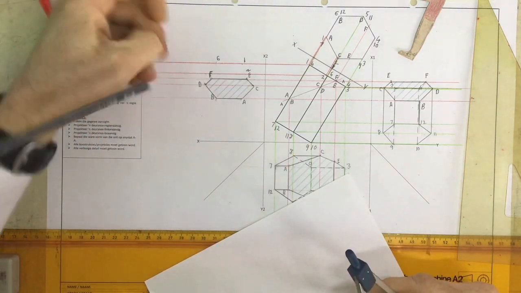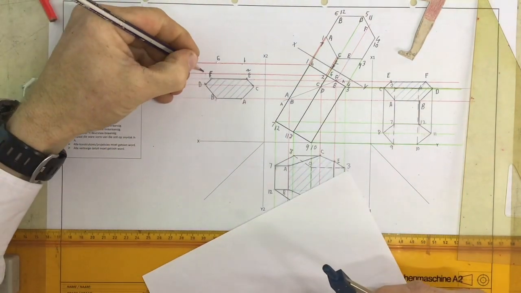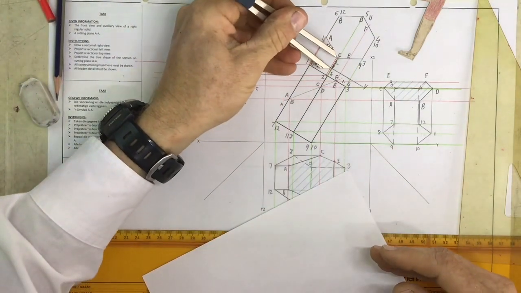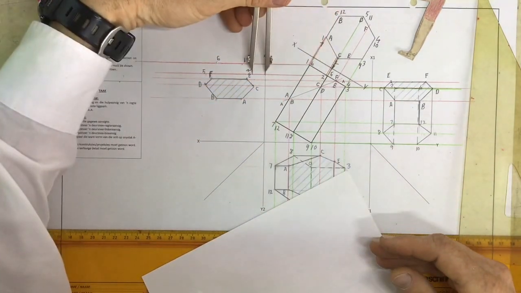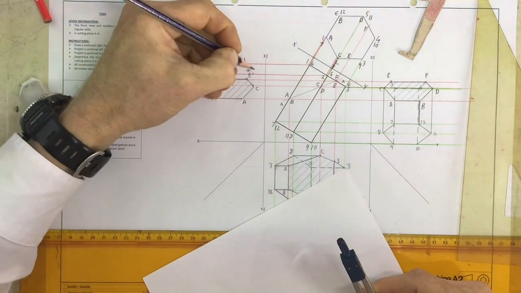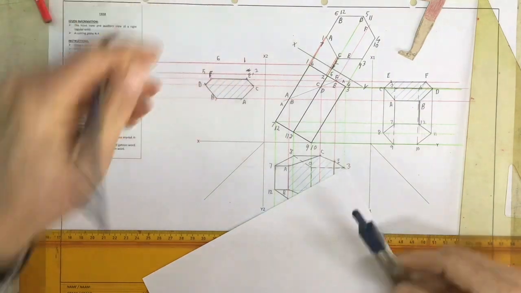Let's just do that. Whoops. 5 over there. Just want to check where 2 is. 2, I took incorrectly. There we go. Take it across. Yeah, there's 2. Sorry, I put 2 in the wrong place. There is 2. Just scratch that out.